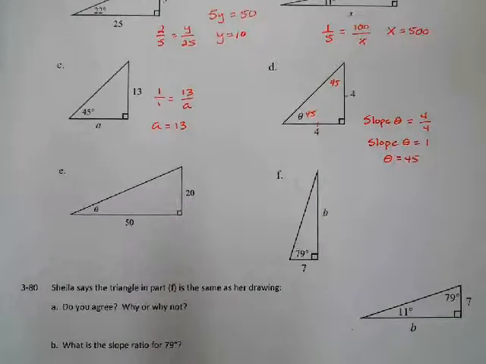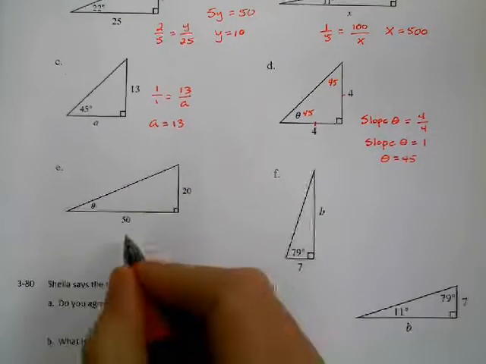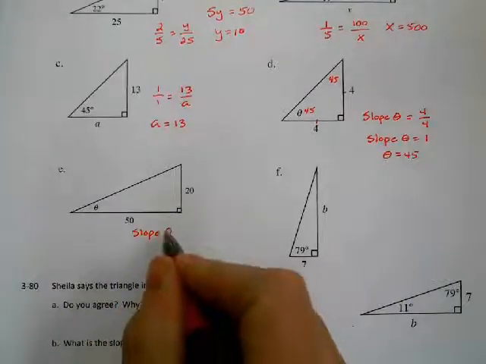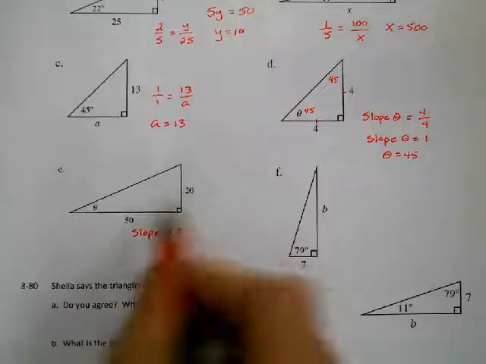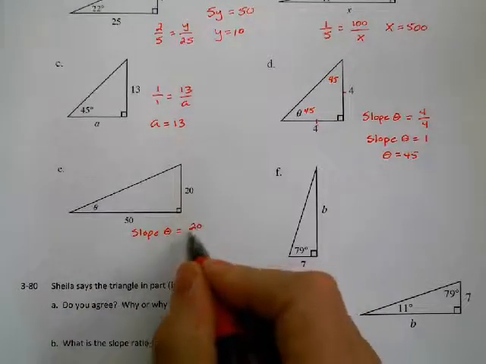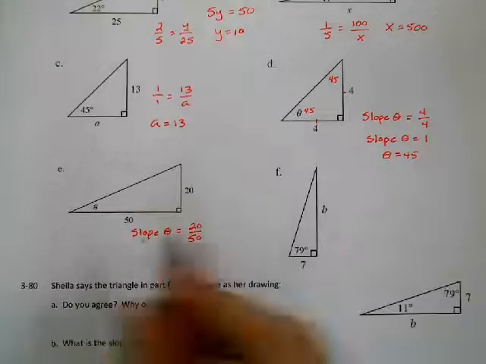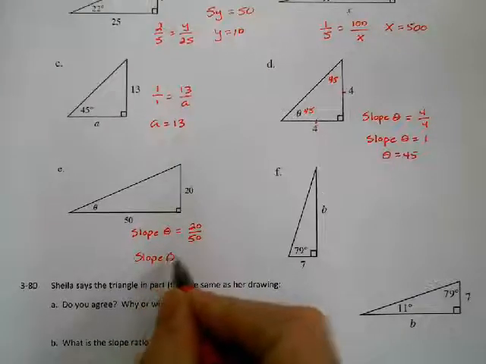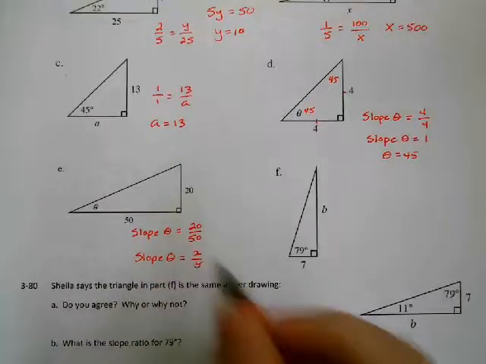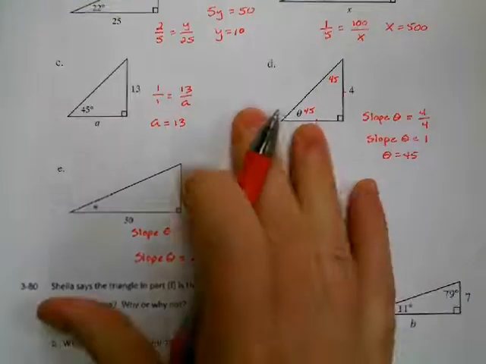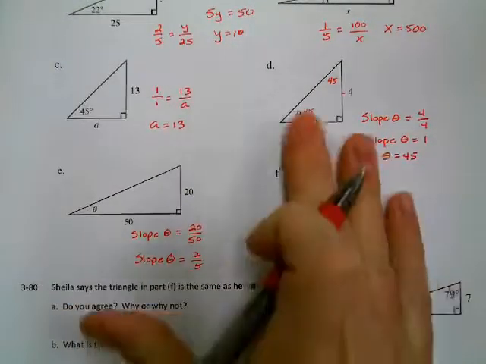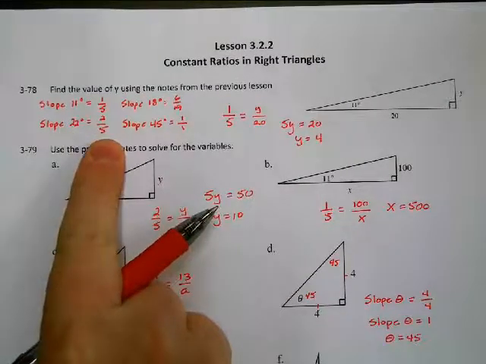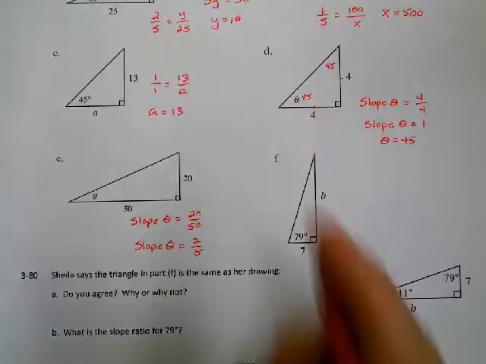All right, so here's another one, theta. So the slope of that angle is equal to 20 over 50. Now 20 over 50 reduces to 2 over 5. So we look up at our angles and say which one gives us an angle measurement of 2 over 5. And it looks like the slope of 22 gives us 2 over 5. So theta should be 22 degrees.